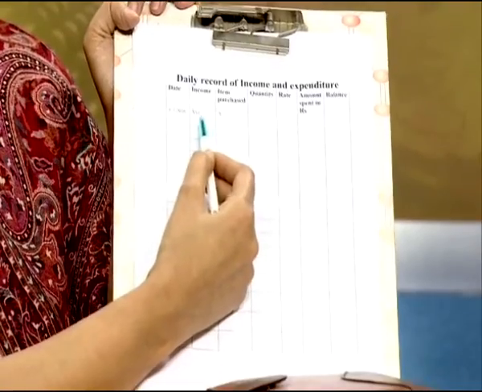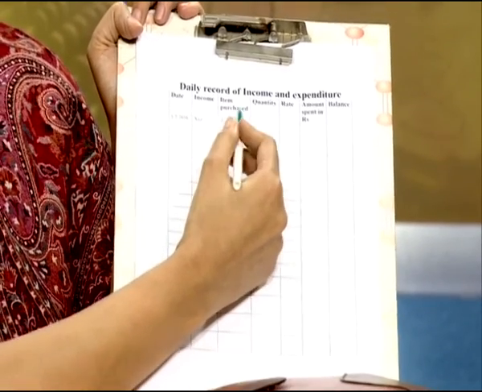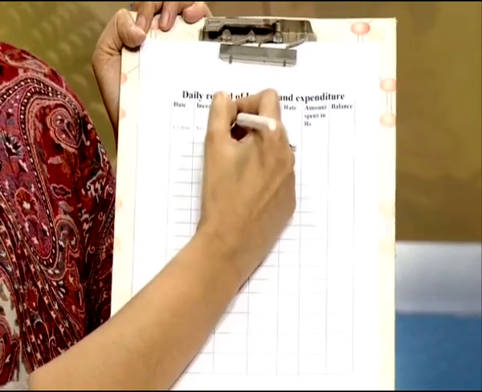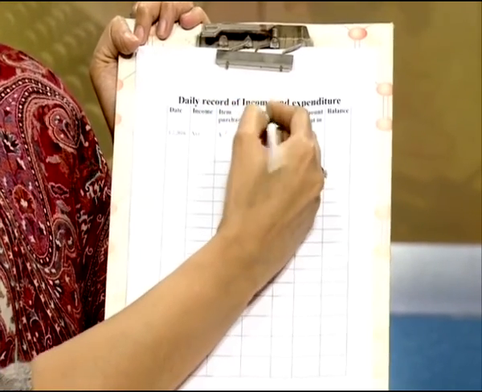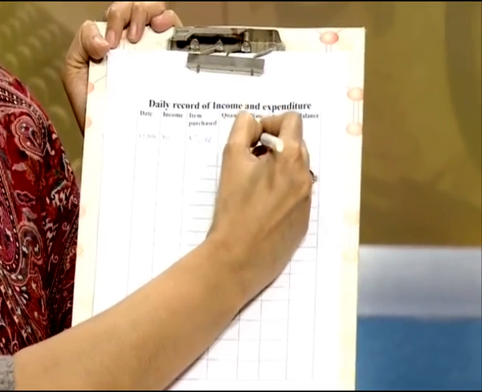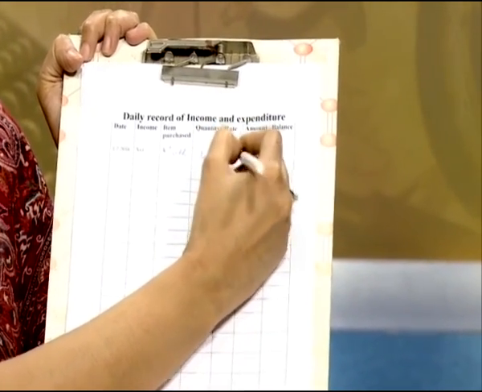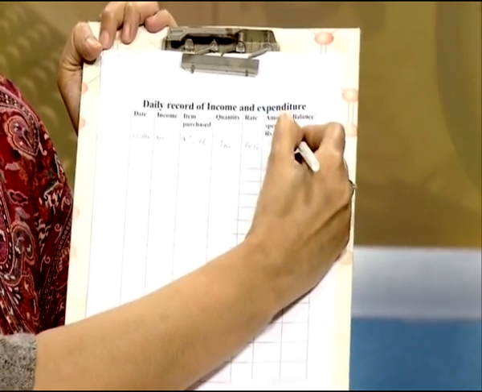For daily record of income and expenditure, what we are supposed to do is, we have made few columns. First is the date, income, then item purchased, quantity, rate, amount spent in rupees and balance. First we are supposed to write the date. Suppose on 1st of the month you have bought something, your income is, suppose I have just mentioned here XYZ, and your item purchased is, suppose you have purchased a cloth. Now the quantity of the cloth is 1 meter and suppose the rate is 60 rupees per meter. So total amount you have spent is 60 and you will write here 60.